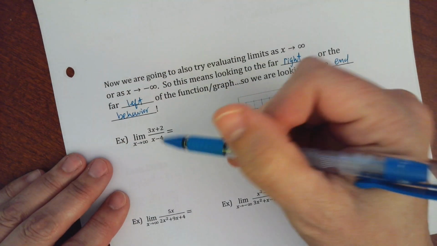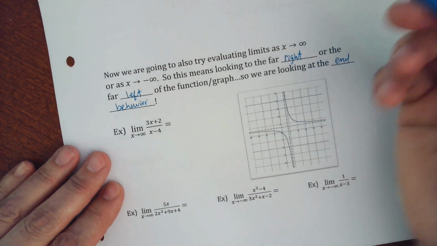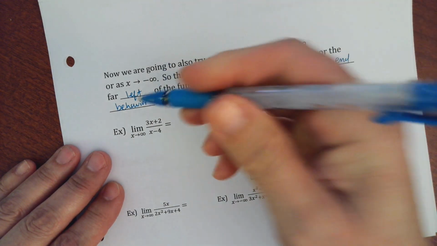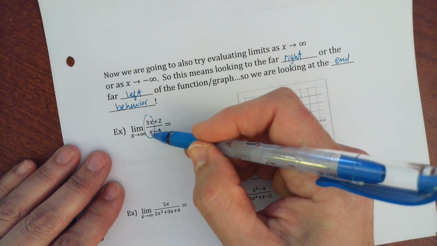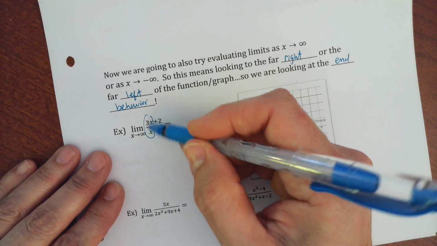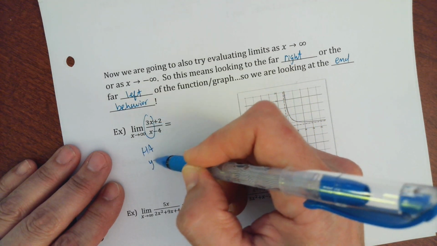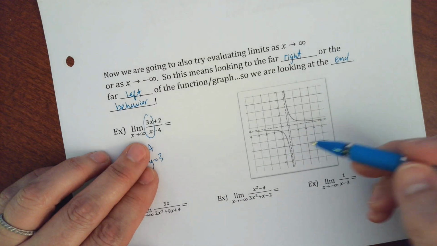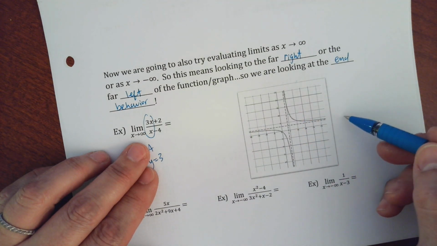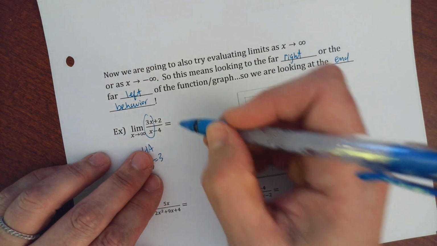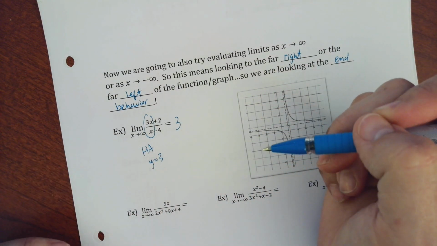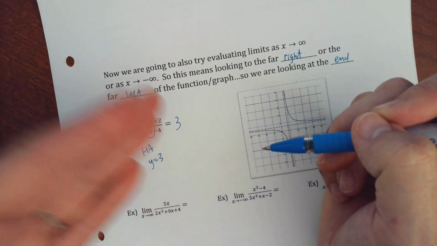So when you have a rational function, your end behavior has to do with the horizontal asymptote. So remember the horizontal asymptote rules. When these degrees match, your horizontal asymptote is y equals 3. So as you go to the right, this graph is going to come down to 3. Also to the left, same thing, but it approaches 3. Okay, even though you can't really plug in infinity.